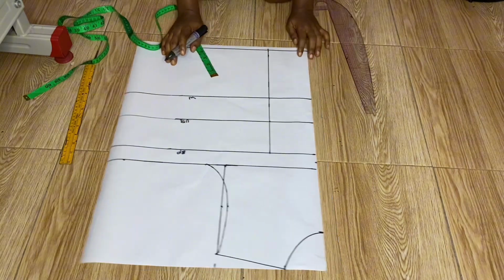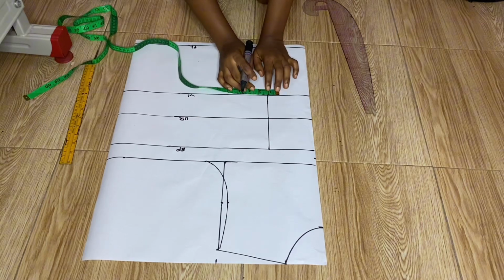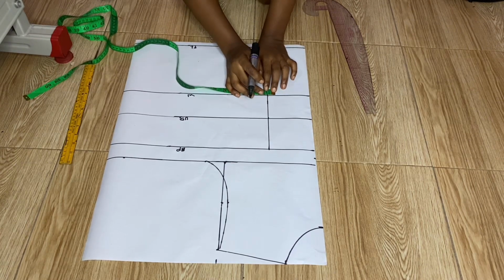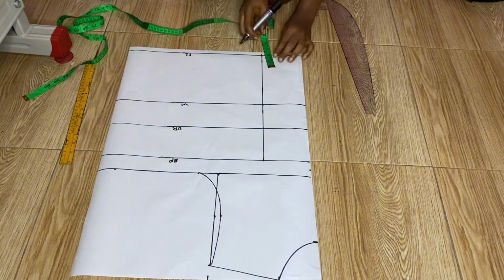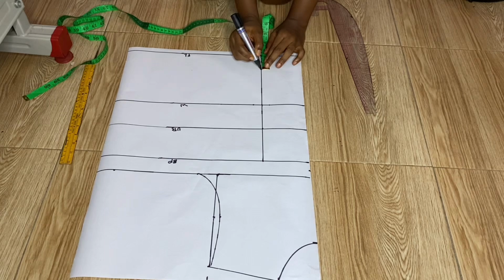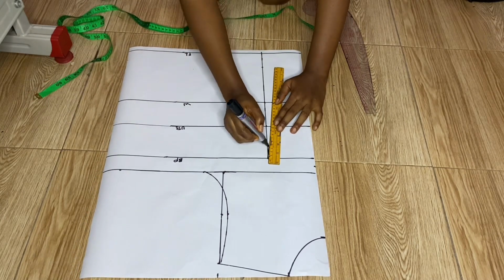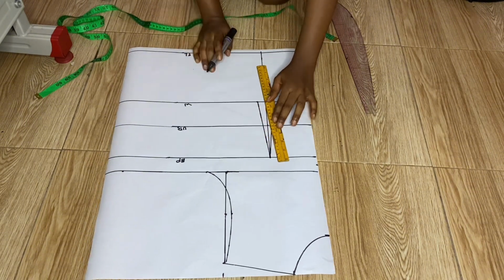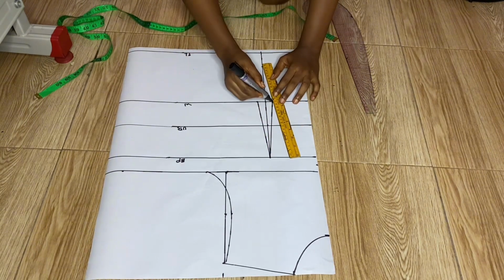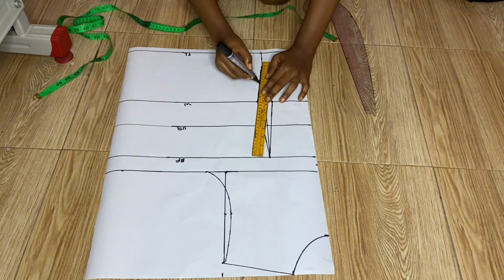Next is to mark our dart intake. On the waistline, I marked 0.75 on the 2 sides of the dart leg. The dart leg is the line where we marked our nipple to nipple measurement. That is the dart leg. On the hemline, I came up by 2 inches. Then I connected from the bust point to the 0.75 inch on the waistline. Then from there, I connected to meet the 2 inches on the hemline like this.